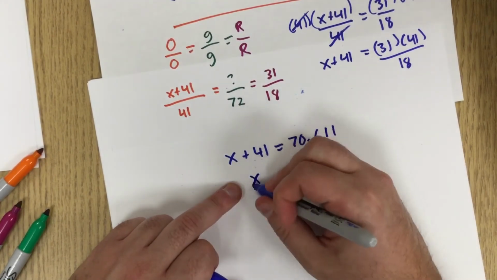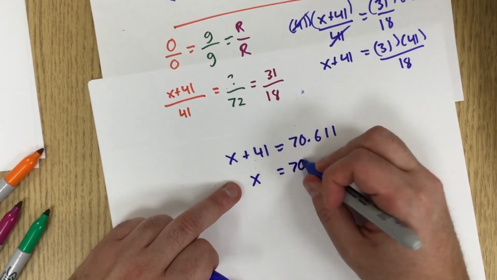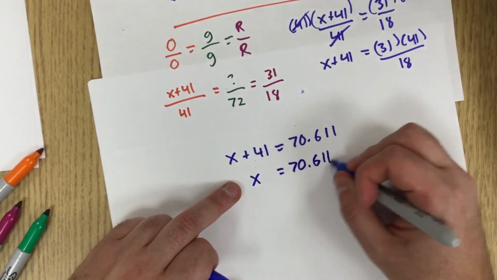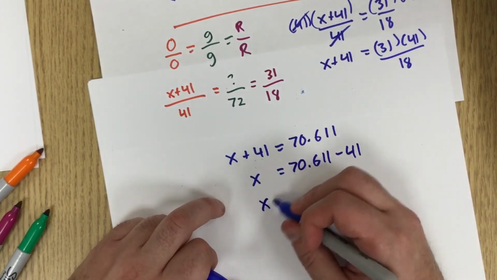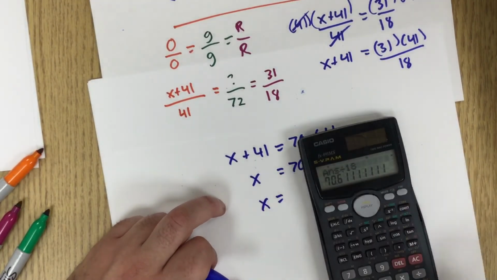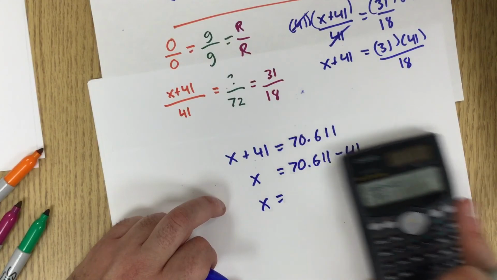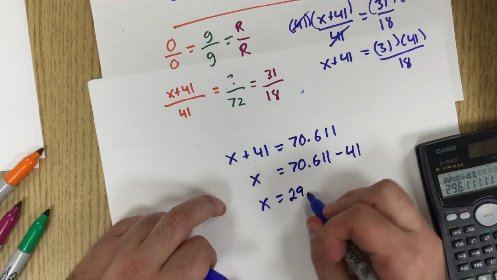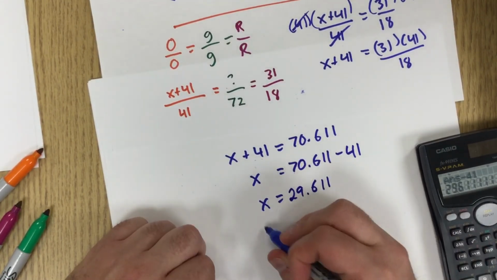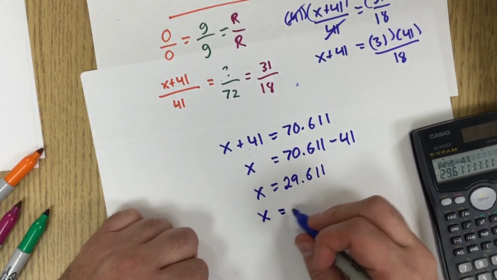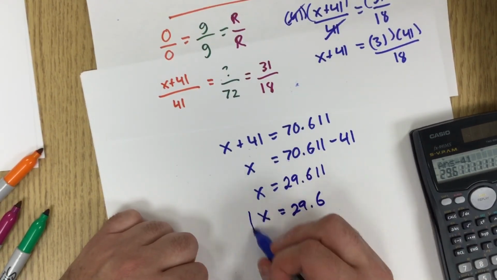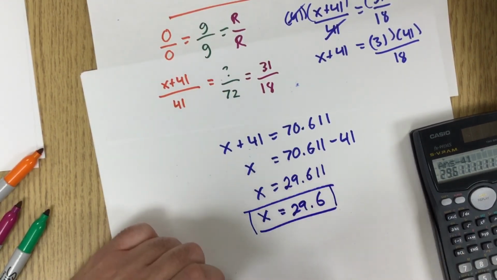And then to get the x alone, we're going to have to bring the 41 to the other side. 70.611 minus 41. So take that and subtract 41. And we get 29.611, which means that x is 29.6. And there you go.